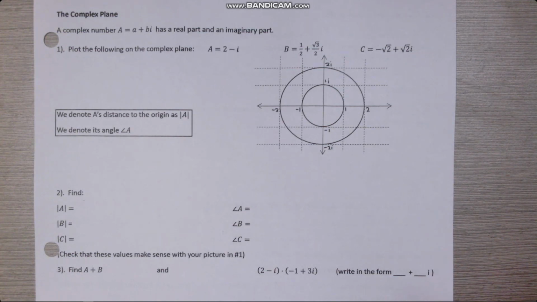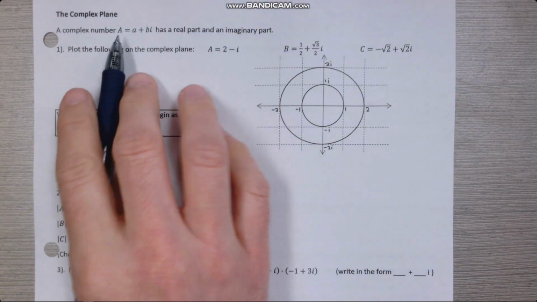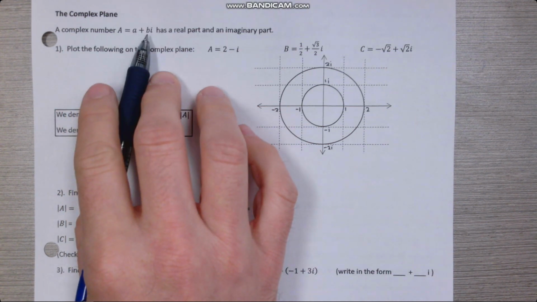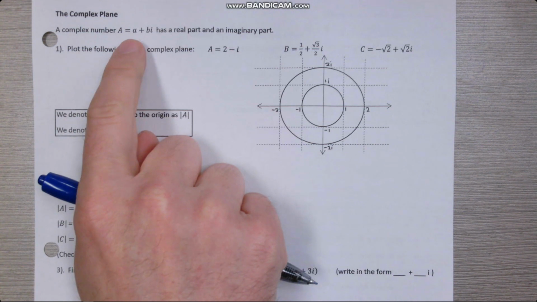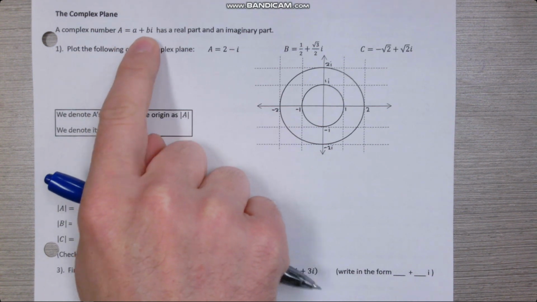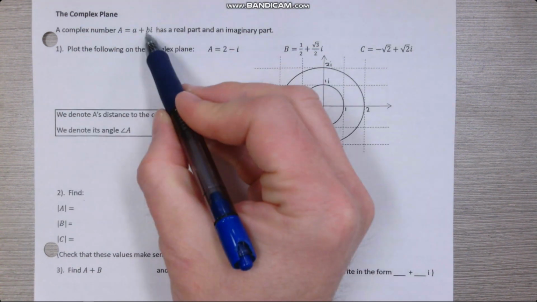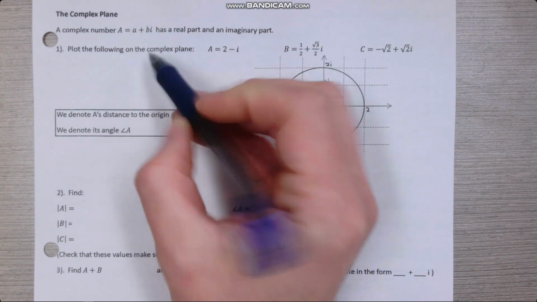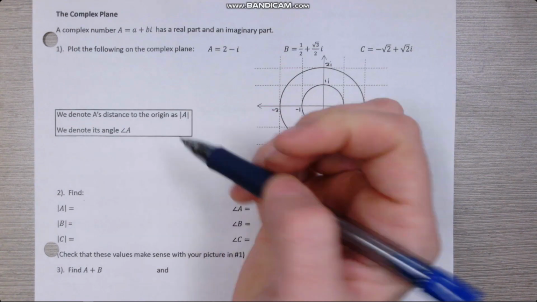Okay, so last time we talked about complex numbers as being single numbers that have two different parts, a real part and an imaginary part. Generally they're written like this, where a is the real part and b is the imaginary part, because it's some real multiple of i. So b is always going to be a real number, but we're scaling i.